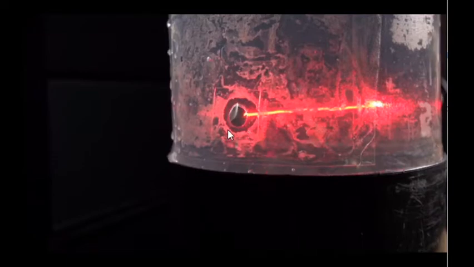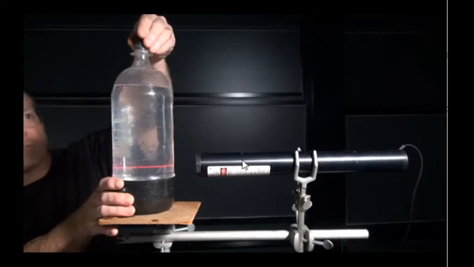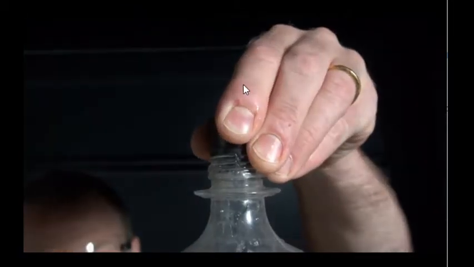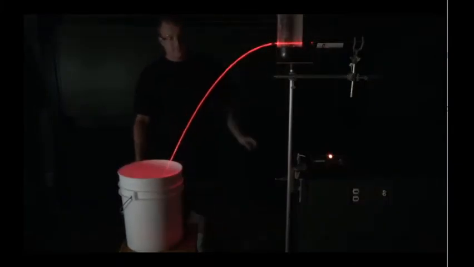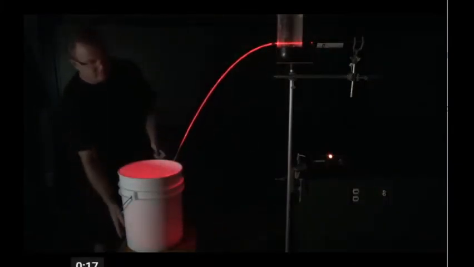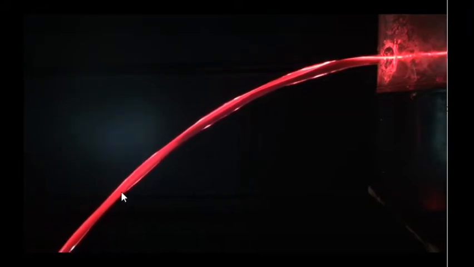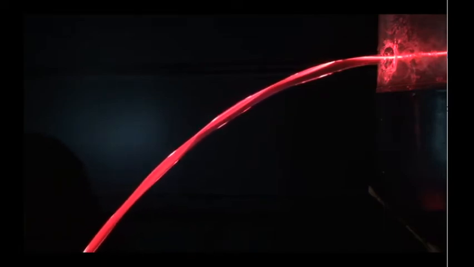The water's not coming out of the hole right now because the lid is on the tube. So you can see the laser is traveling through the tube, and now he's loosening up the lid, so now the water comes out. I'm going to mute this so it doesn't interfere. You can even see the laser line. It bounces back and forth and back and forth, staying inside this water.